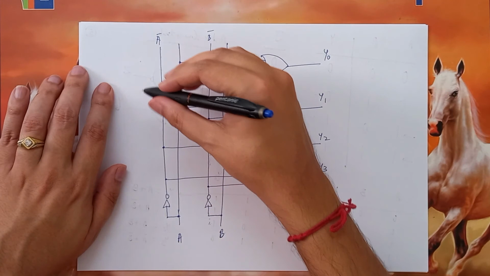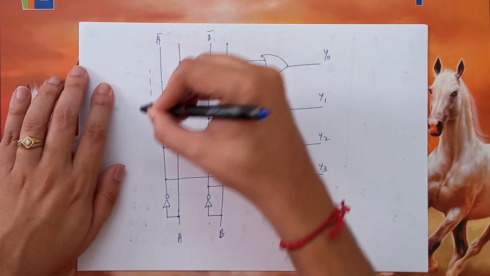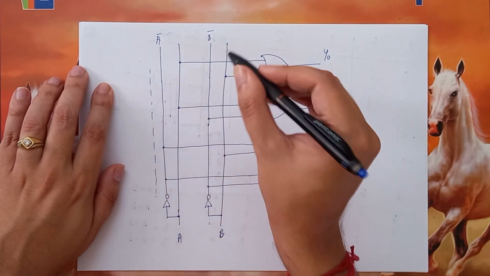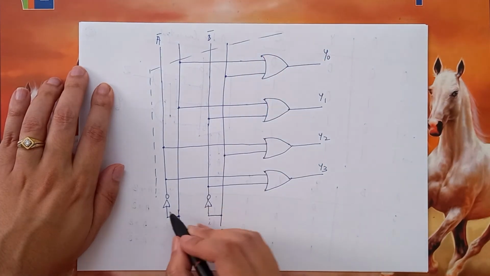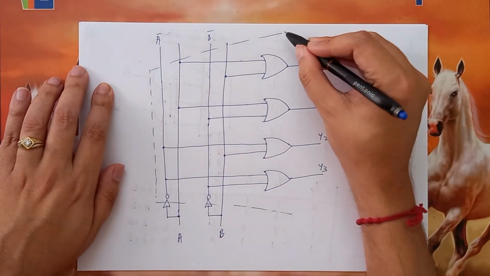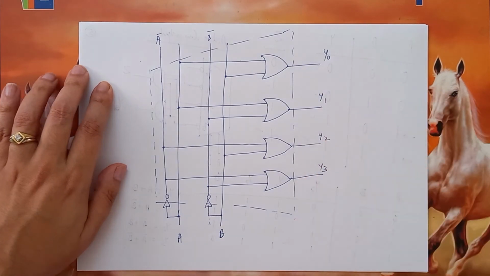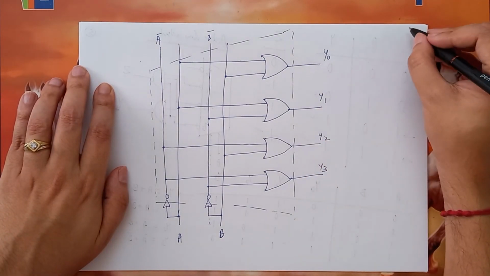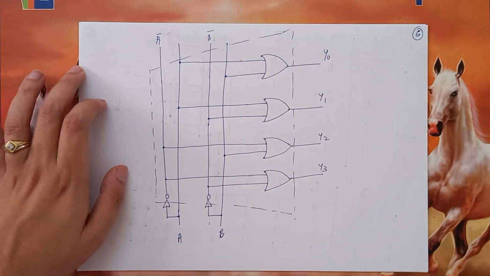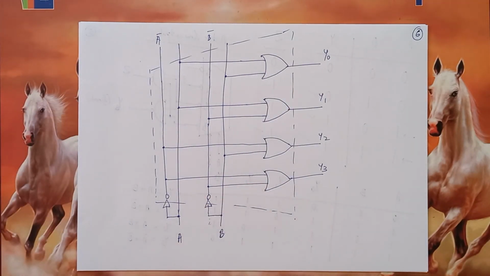So this is what the decoder looks like from the inside. This is what the internal logic for the decoder with active low outputs looks like.